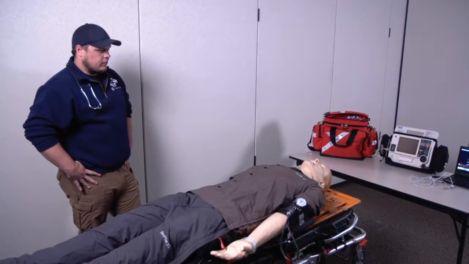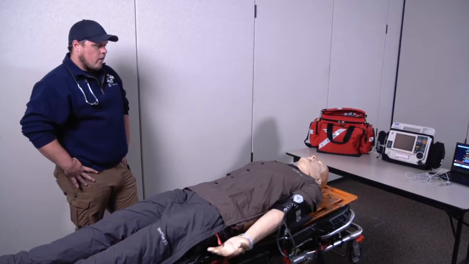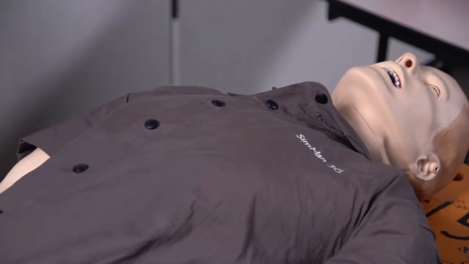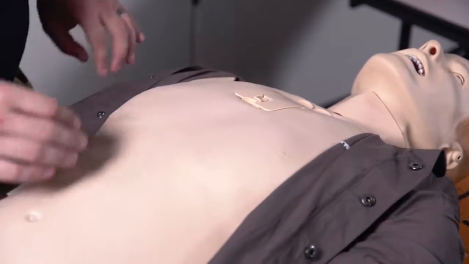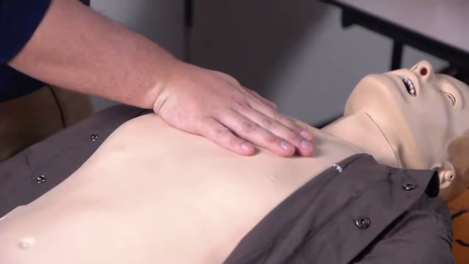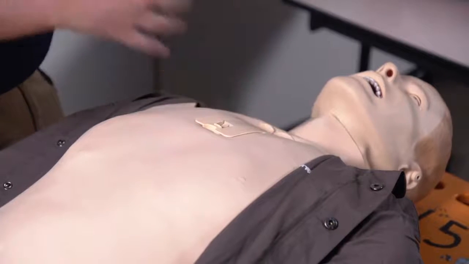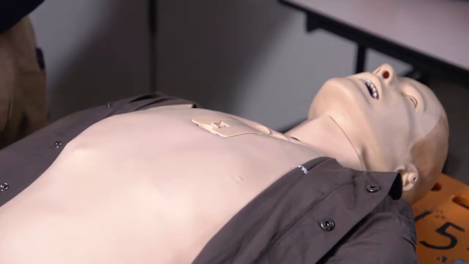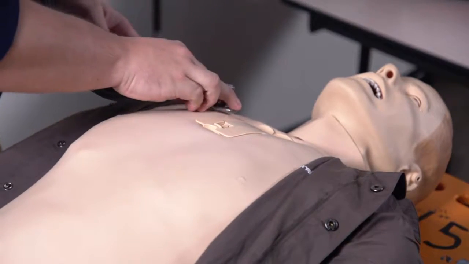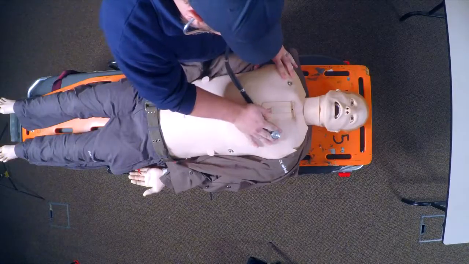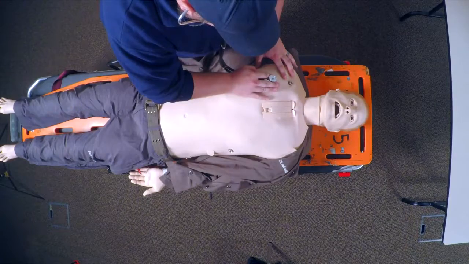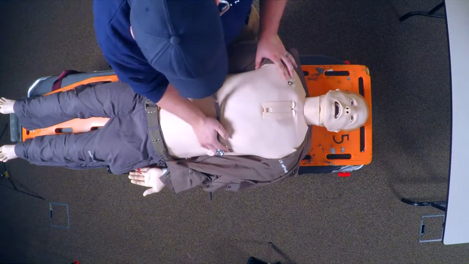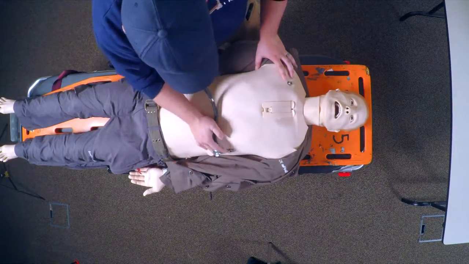Our next step after we've checked the airway is breathing. You can see Sim Man physically has chest rise and fall. You're able to assess his breathing rate, to see if he's getting full and equal chest rise on both sides. You're able to listen to lung sounds in all quadrants, and we can change the type of lung sounds he has, whether wheezes, rales, rhonchi, absent, or muffled.